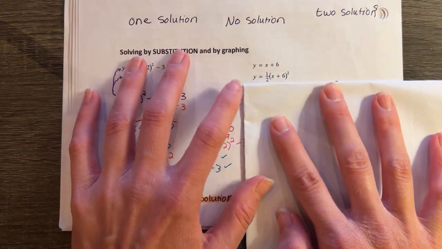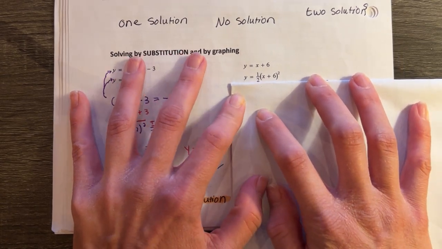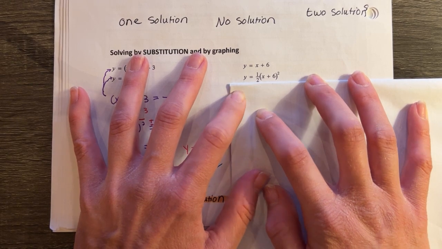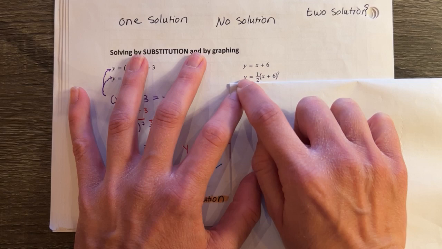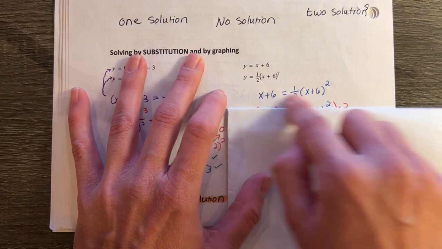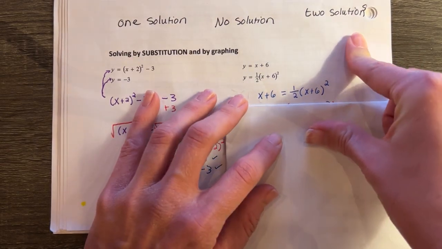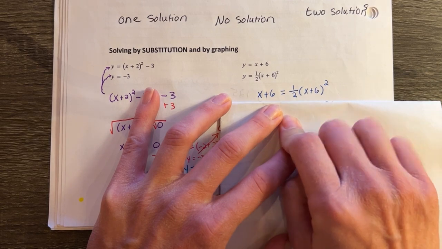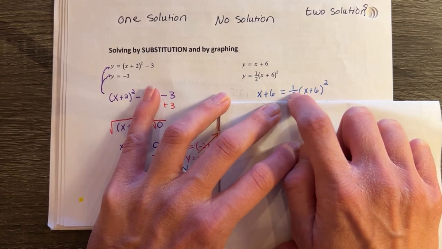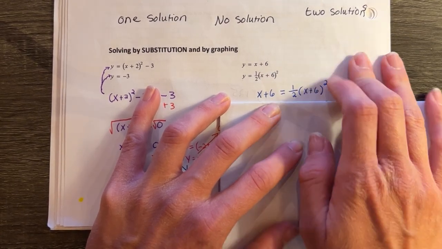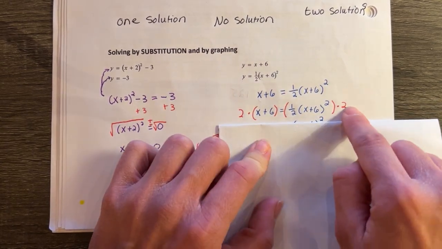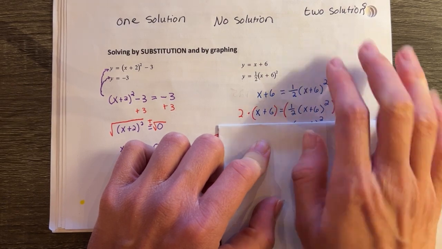Okay, my next example, I have y equals x plus 6 and y equals 1/2 times (x plus 6) squared. Again, y is the same thing as this, y is the same thing as this, y is the same thing as itself. I set these equal to each other. So again, we want to get rid of what is tacked on with our base here. So what I'm going to do is multiply 2 by both sides. So that way I can get rid of this half here.